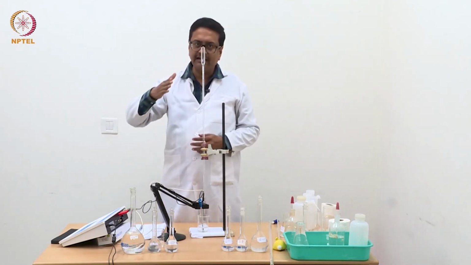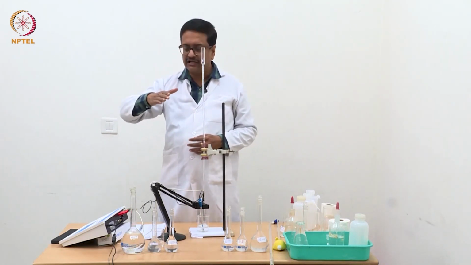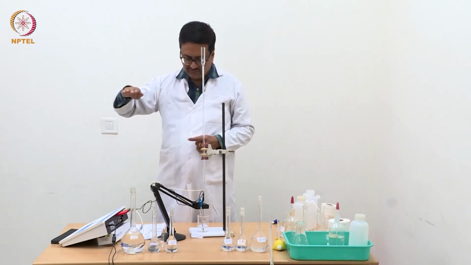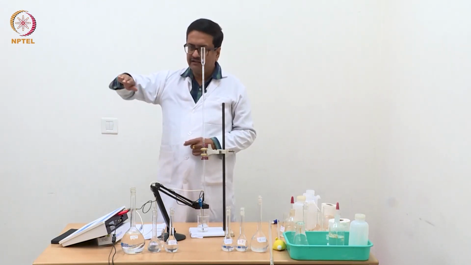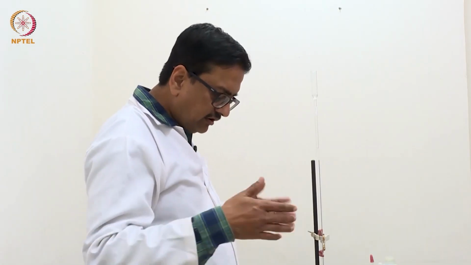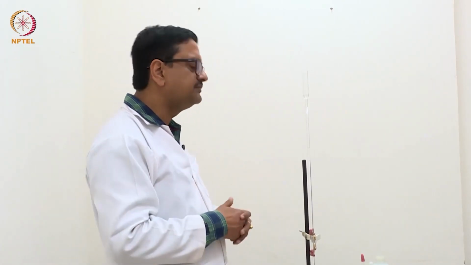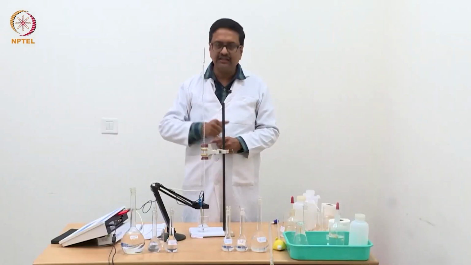So the constant decrease got reduced and the conductance values were flat for a while, and then it started increasing slowly and we continued up to 1.4 ml, which is much beyond the end point of this triple mixture titration. So with this we are finishing the first part of this triple mixture estimation with NaOH.